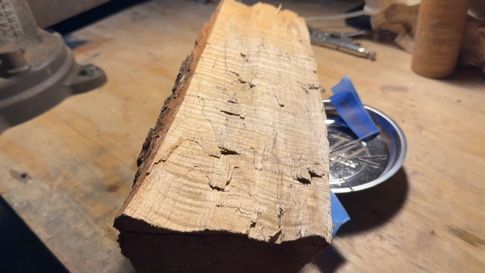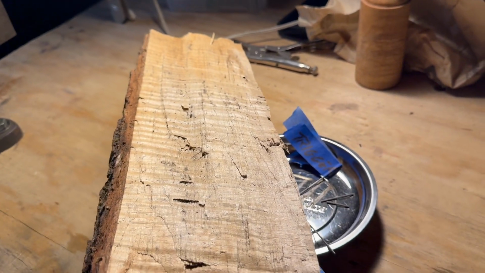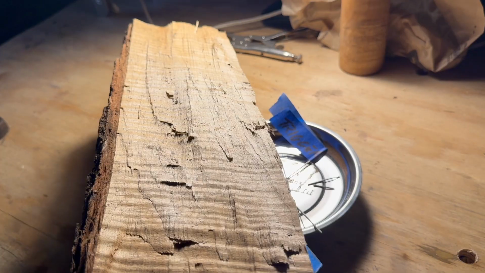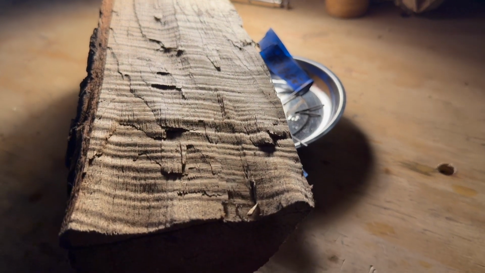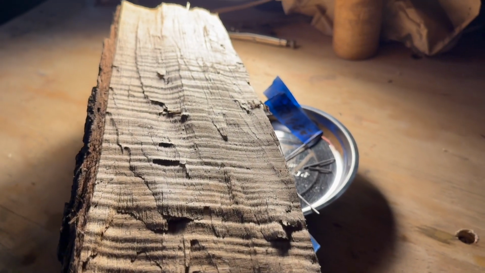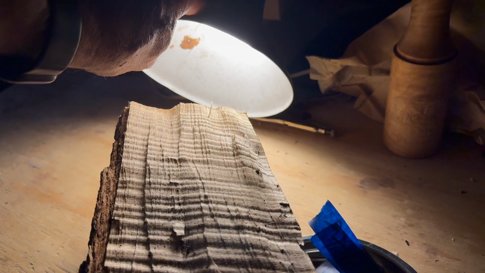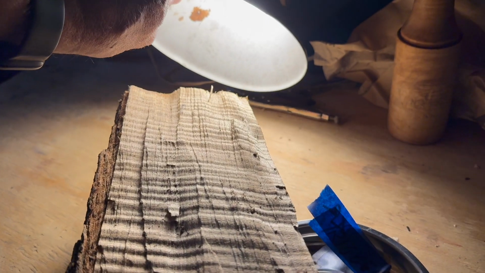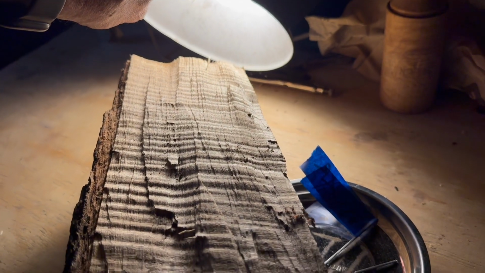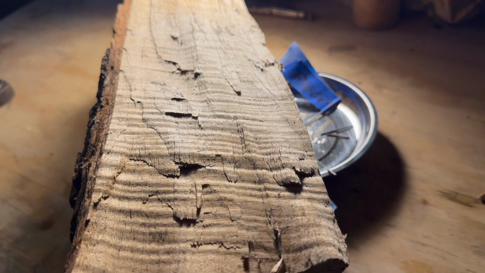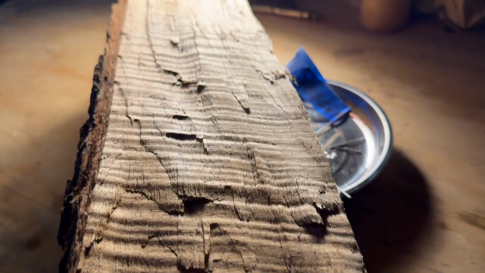This is a piece of curly maple off of the wood pile. As I move the light, you can see how the grain runs in 3 dimensions. Okay? See how it raised, how we have hills and valleys all the way up and down this piece of wood. All right.